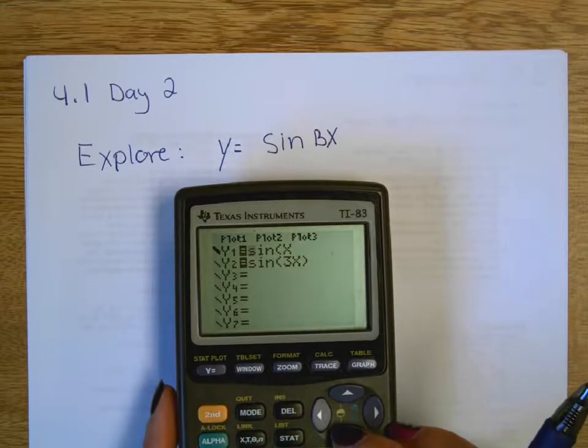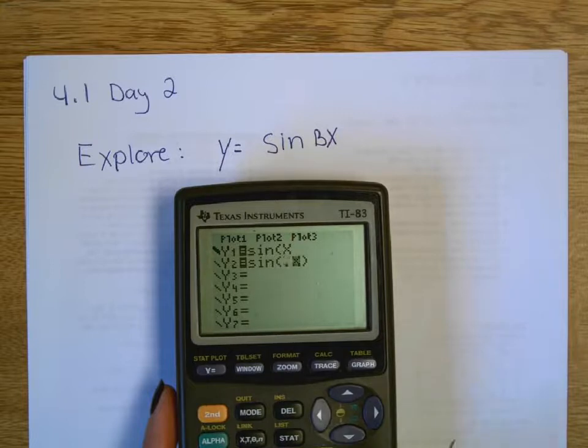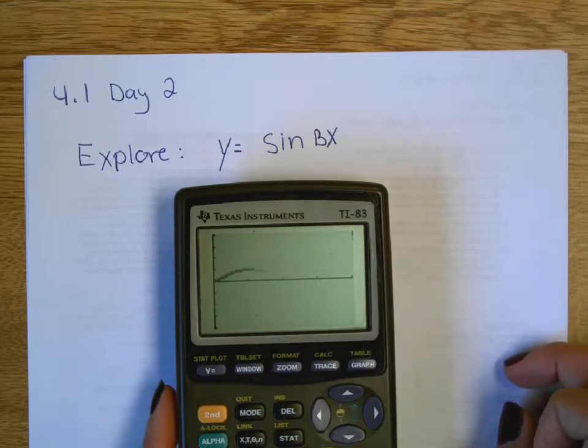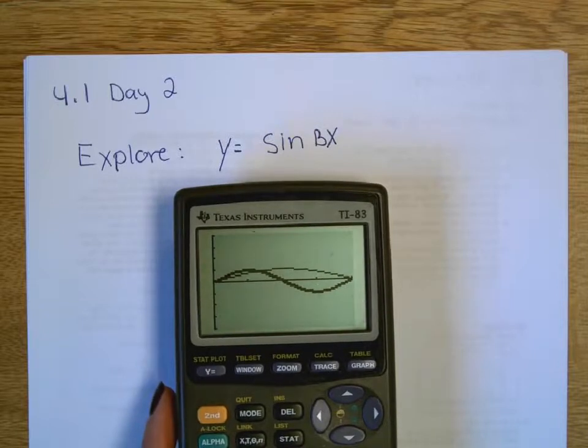What if I multiply by, say, a half, a fraction? What should that do? Should that make it twice as big? It should stretch it out, make it take longer to complete. How much of it are we going to see, do you think? Half of it. Wait, so it's not going to be pushed? Nope, it's going to stretch it out. I'm only seeing that first hump. Does it take 4 pi? Yes, it's going to take 4 pi to complete, twice as long.